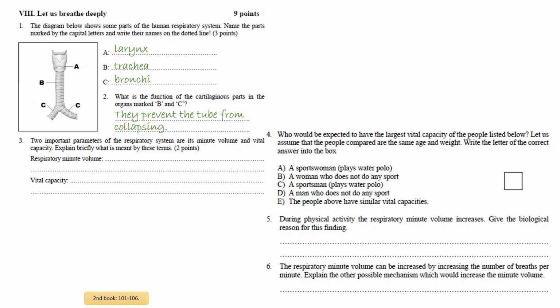So let's start with the respiratory minute volume, which is the volume of air exchanged in 1 minute by the lungs. The vital capacity is the maximum volume of air that can be inhaled and exhaled by forced breathing. Don't forget that it is different in case of males and females, and by doing regular physical exercises, you can actually increase your vital capacity.